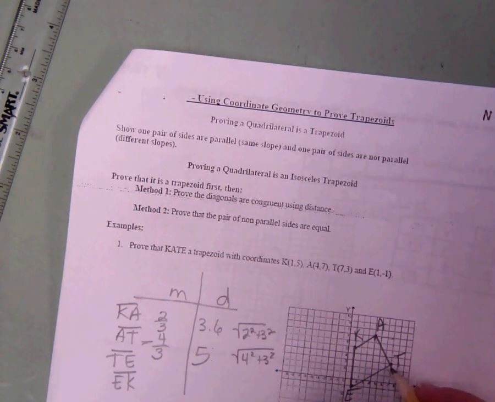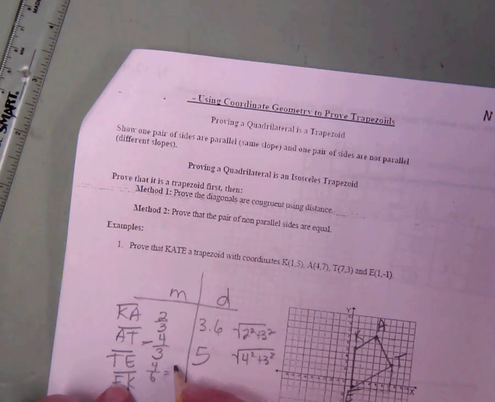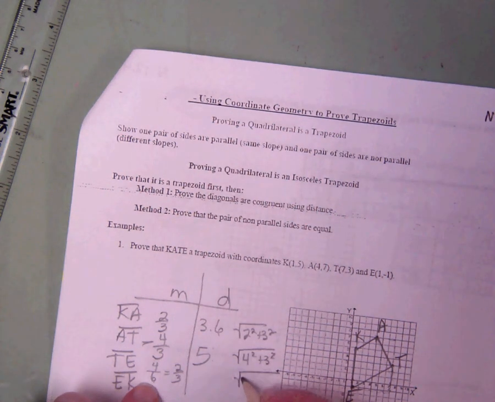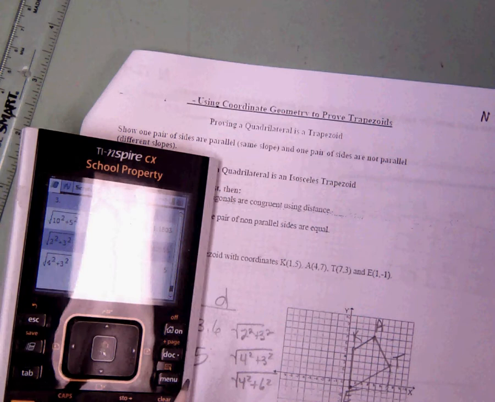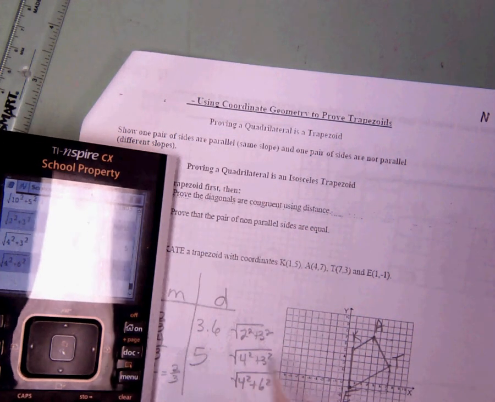TE, it's positive 4 over 6. That will reduce to 2 over 3, but it's always good to have it in this original form because that's how you find out the distance. And so the square root of 4 squared plus 6 squared equals 7.2.